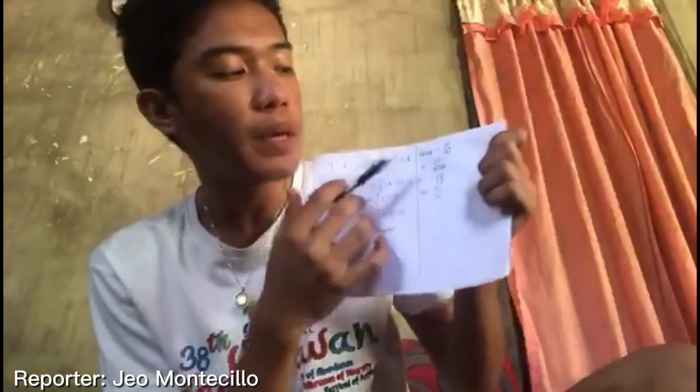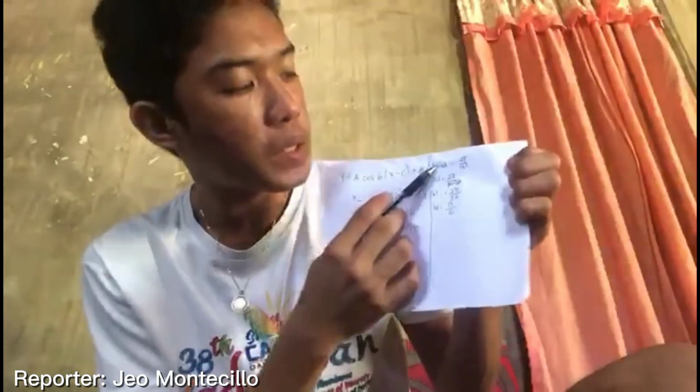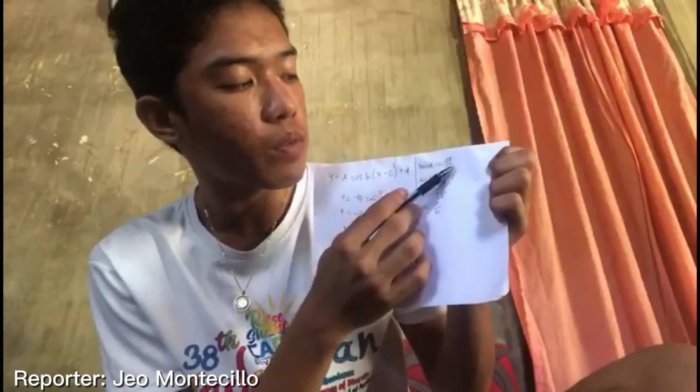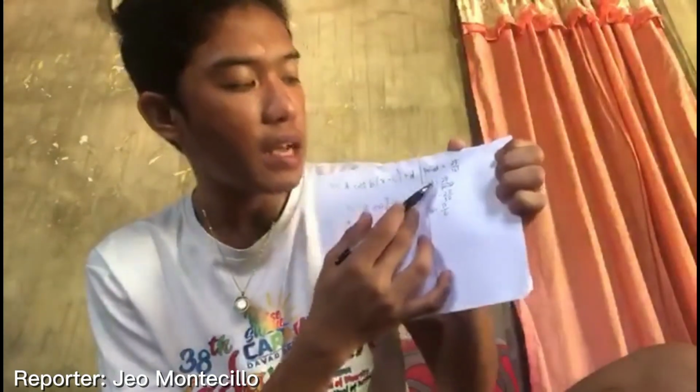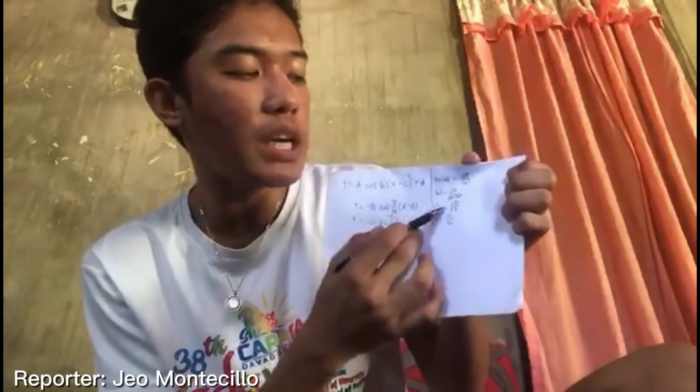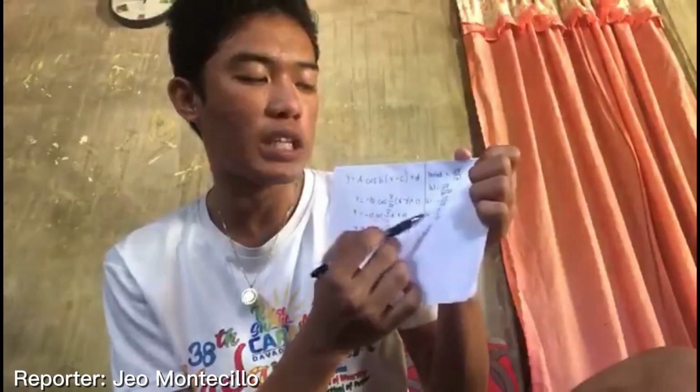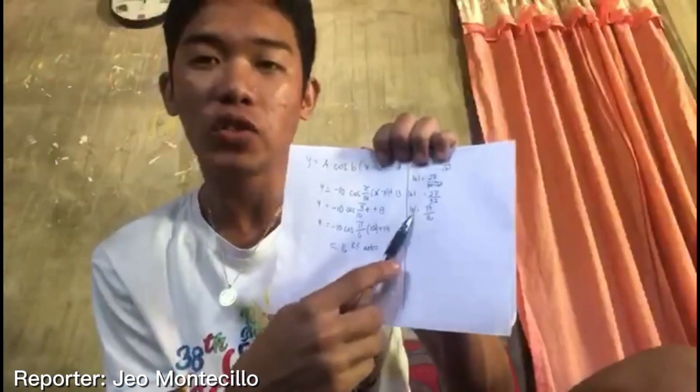Period equals 2 pi over absolute value of B. So we can write it as absolute value of B equals 2 pi over period. Absolute value of B equals 2 pi over 32, where 32 is our period. So absolute value of B equals 2 pi over 32, which simplifies to pi over 16. So our B is pi over 16.